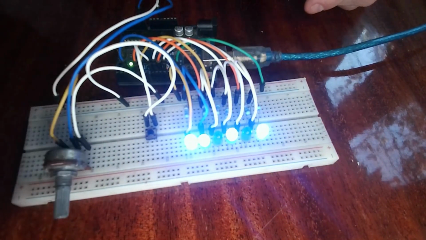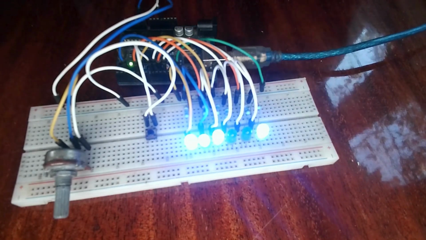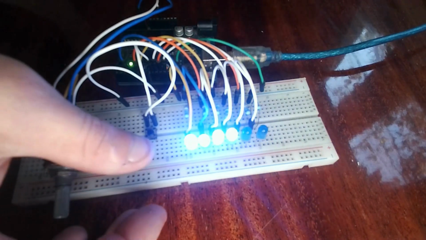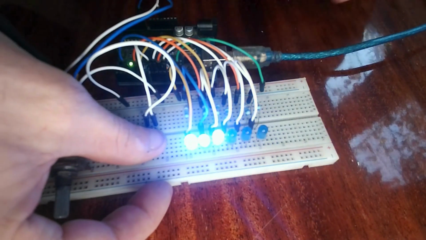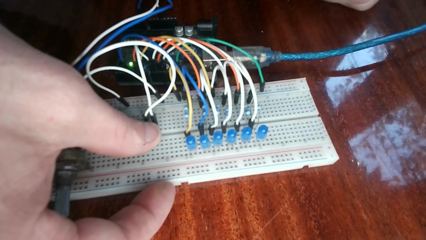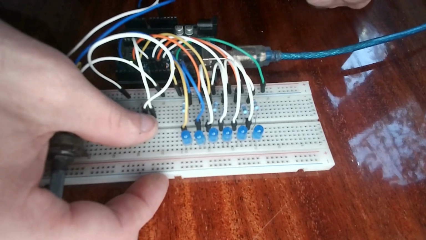So you can see it's going really slow. And so once it goes to the full maximum binary number with the LEDs, it will start counting back, and as you can see, that's just what happened. Now it's counting backwards. And so now we can go ahead and click on the button, and it'll turn off all of the LEDs because it's on mode 0, which is off.